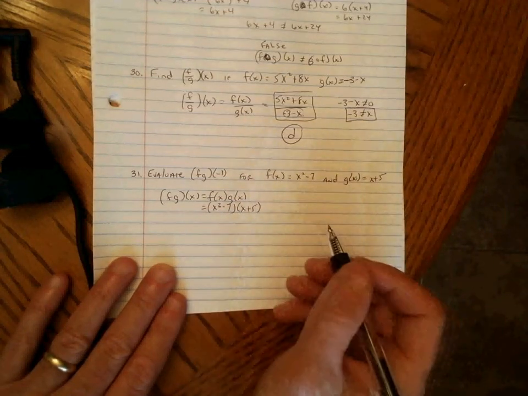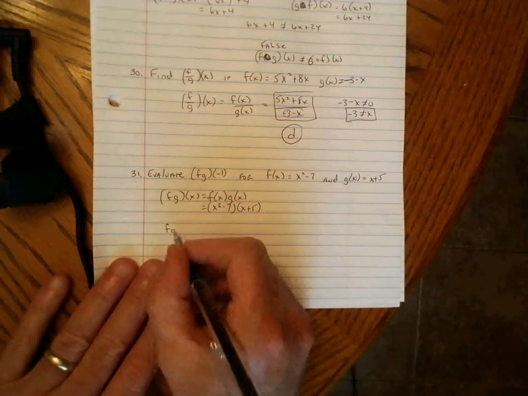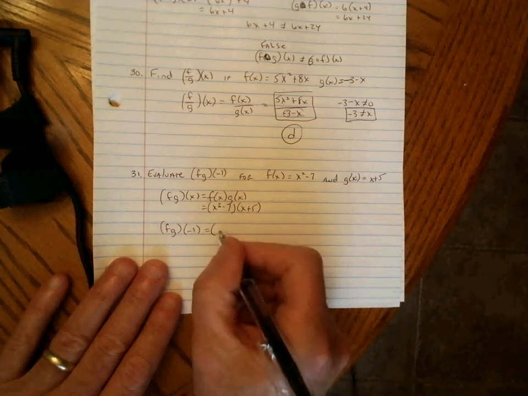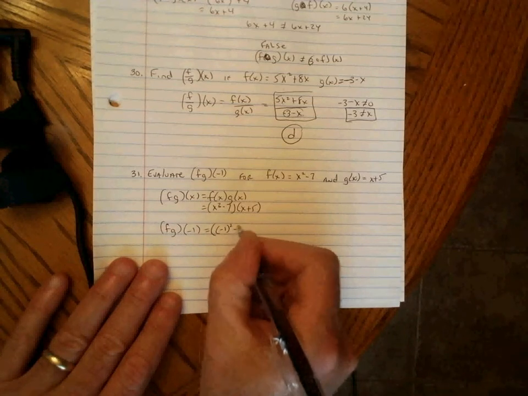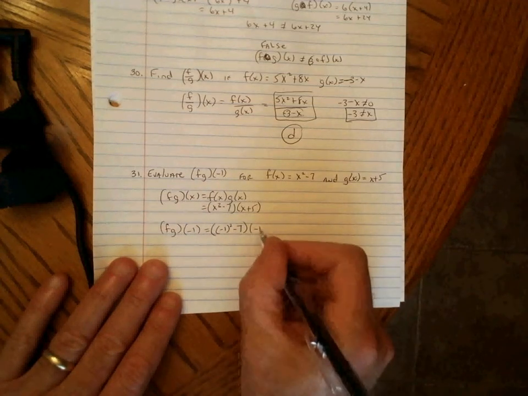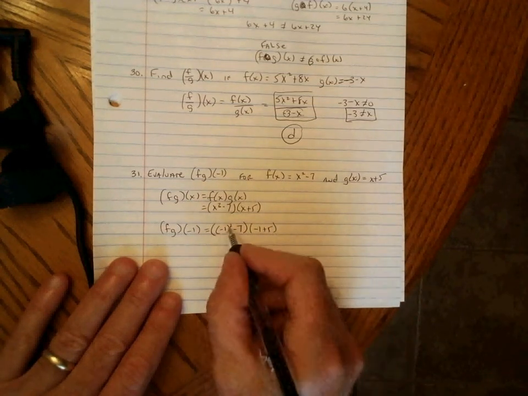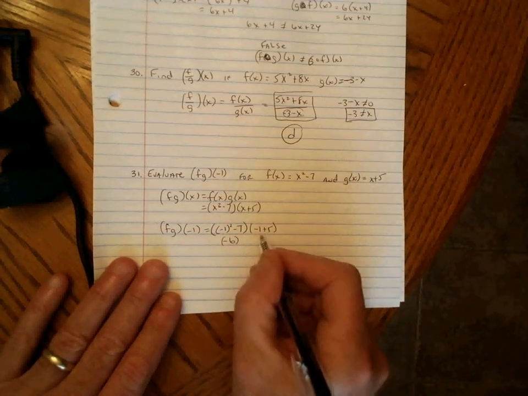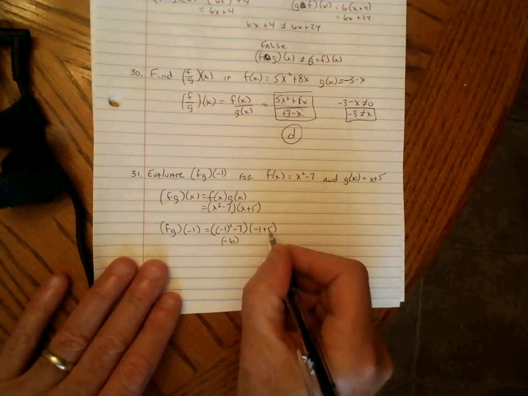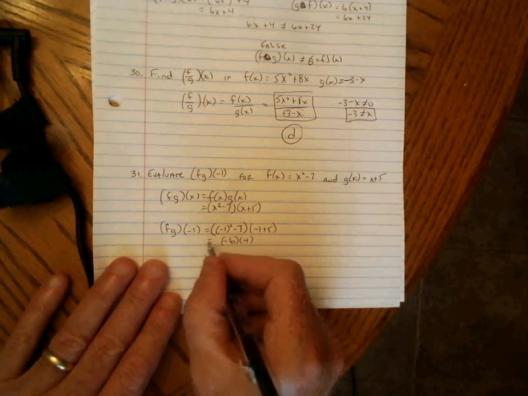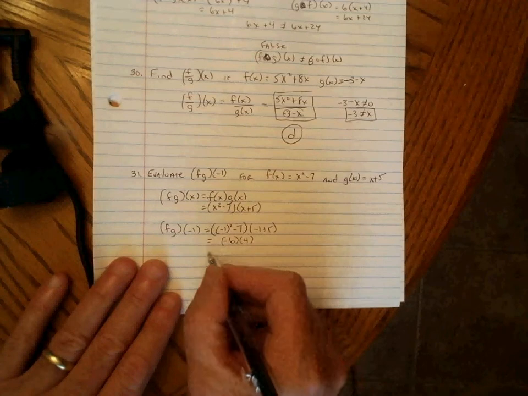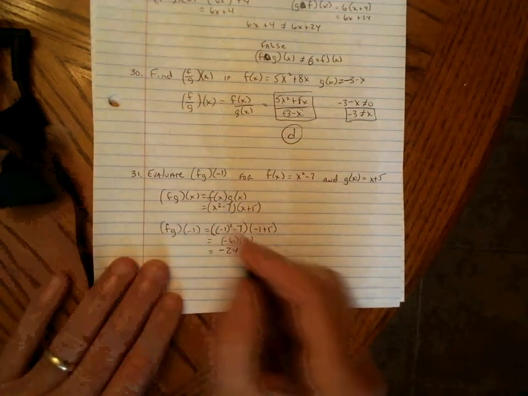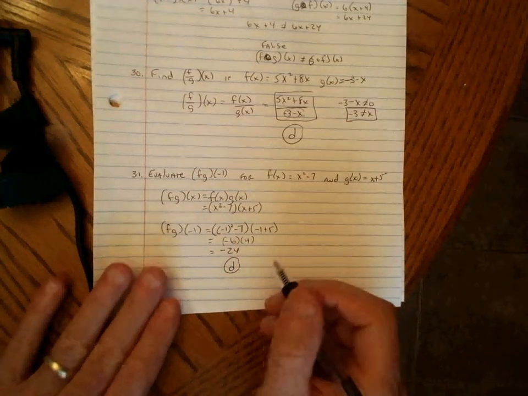We can distribute that, or we can leave it alone, because we're looking for f times g of negative 1, which means we plug in negative 1 everywhere there's an x. So that's negative 1 squared minus 7 all times negative 1 plus 5. Negative 1 squared is positive 1. 1 minus 7 is minus 6. And negative 1 plus 5 is positive 4. So f times g of negative 1 is negative 6 times 4, which is negative 24. And that is answer D on your review.